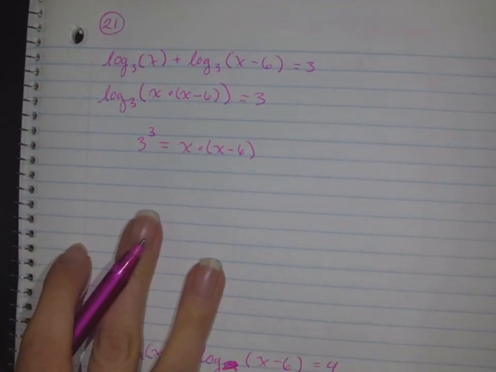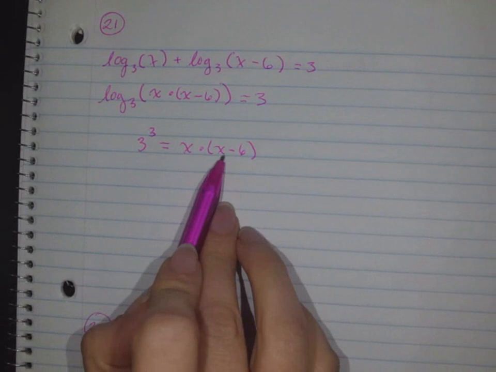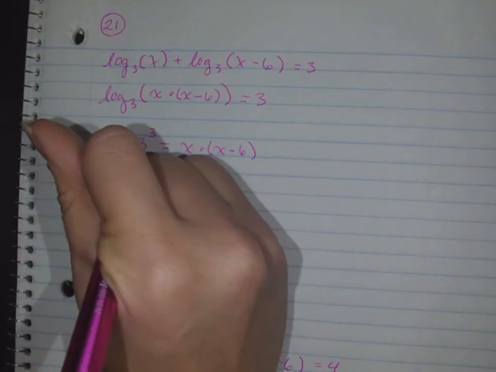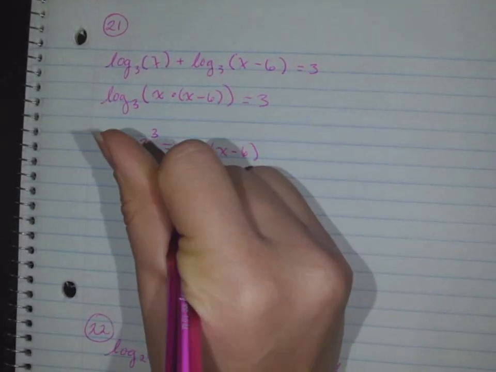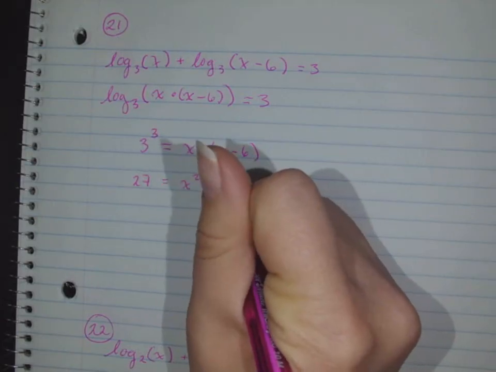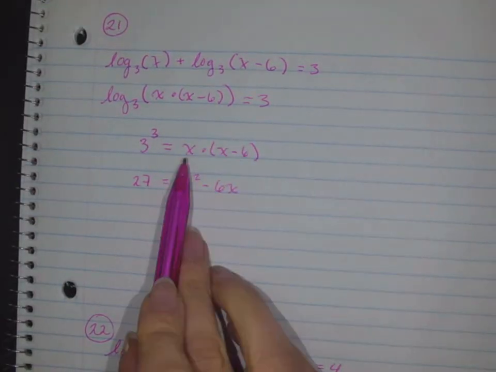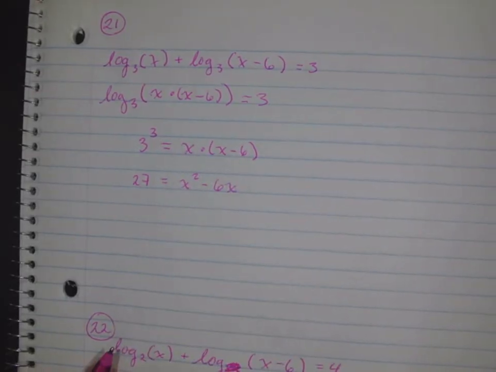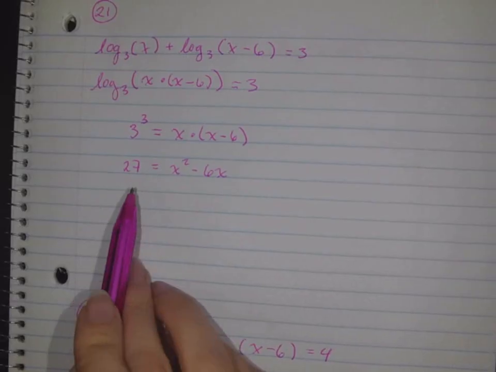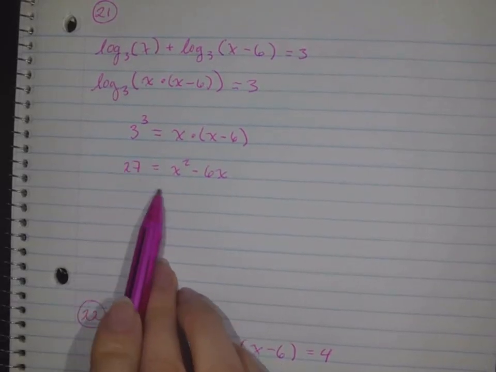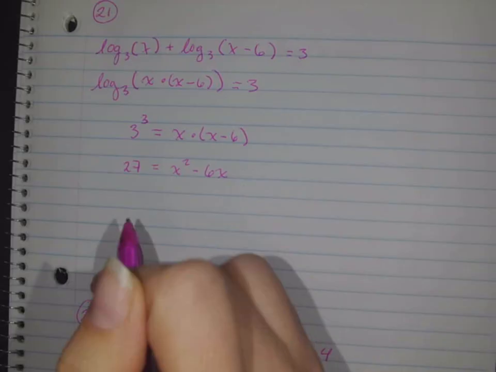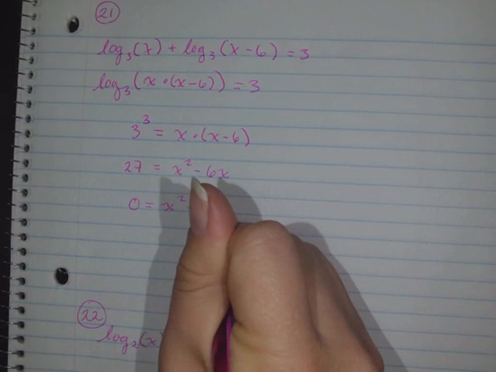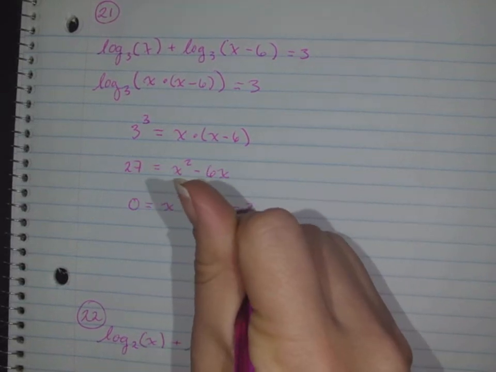Okay. Now, let's distribute this, and then same here. When we're looking at this, the 3 cubed was 27, and then we get x squared minus 6x, because I distribute the x here and then here. All right, now this was the part that I was missing. We're going to subtract 27 to the other side. So it's going to be 0 is equal to x squared minus 6x minus 27.